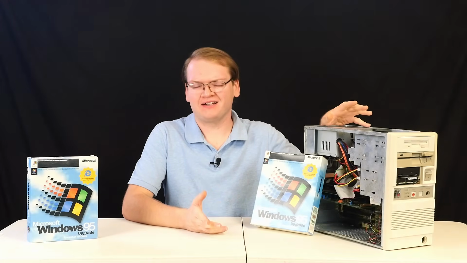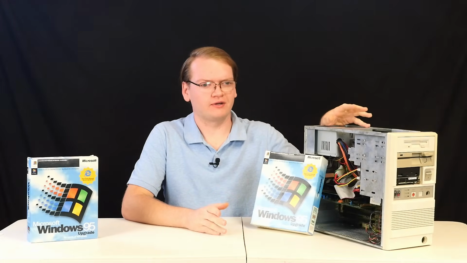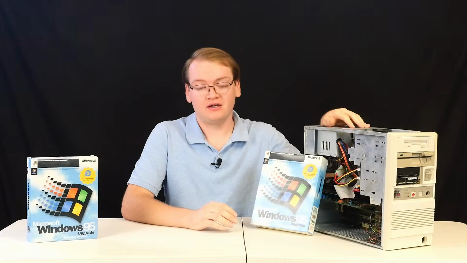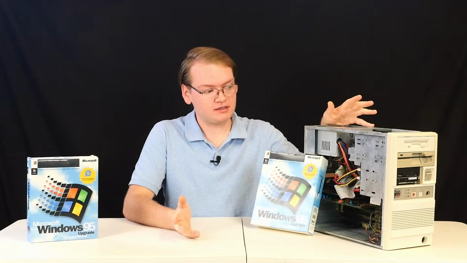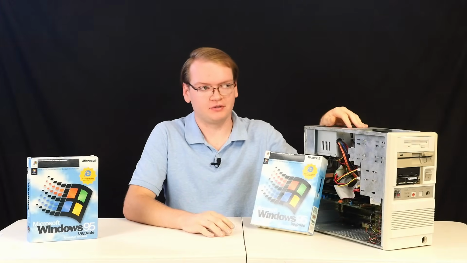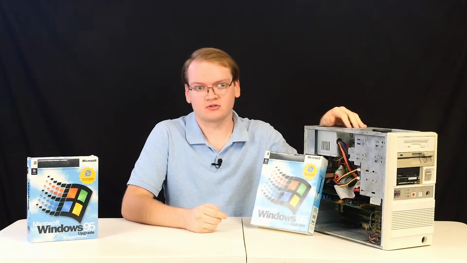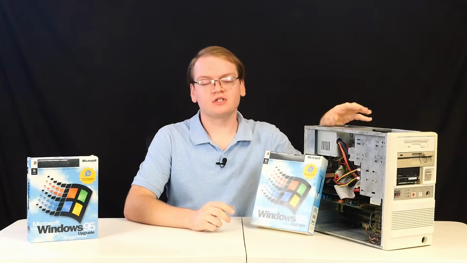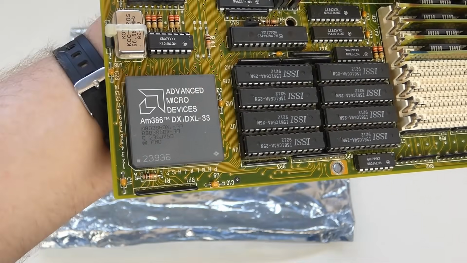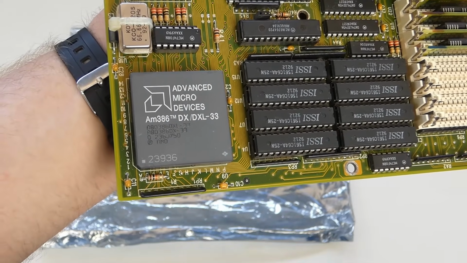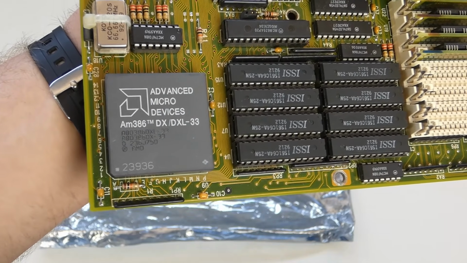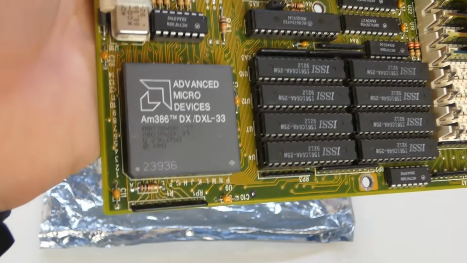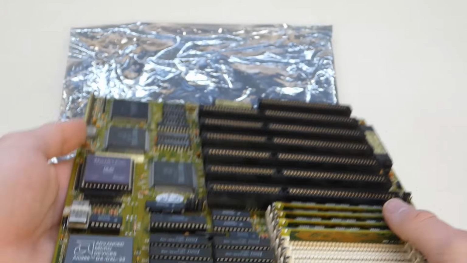I imagine most likely they were aiming at people with 33 or 40 MHz systems, but since they don't list a minimum speed, I await all the comments telling me I should be using a 16 or 20 MHz 386. But sorry, that's just not gonna happen. We're sticking with the 33 MHz AMD 386 DX that we already have in the machine. And don't worry, there's basically no difference between the AMD and Intel 386s.